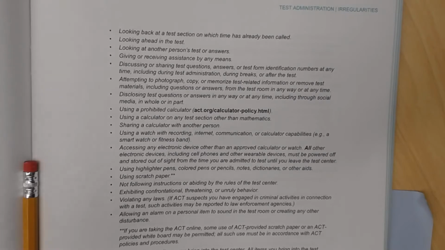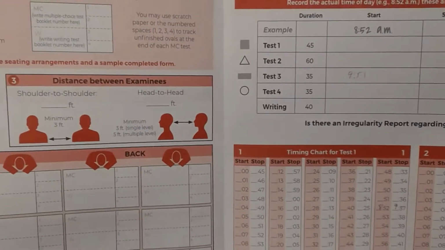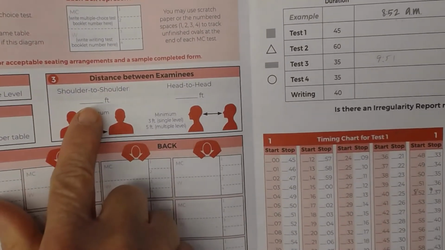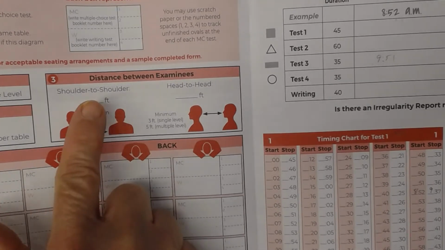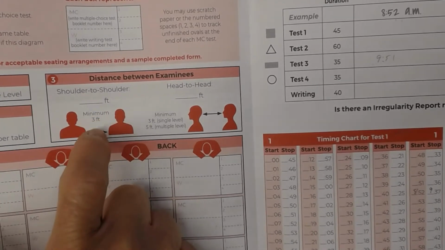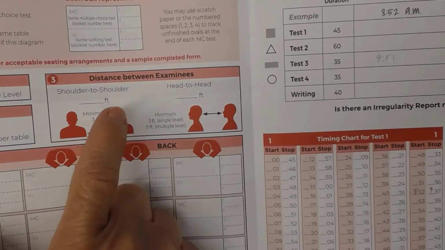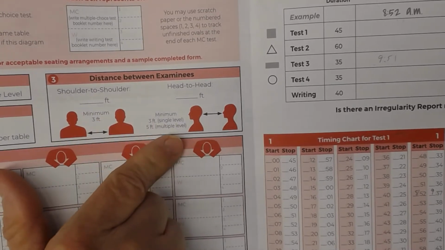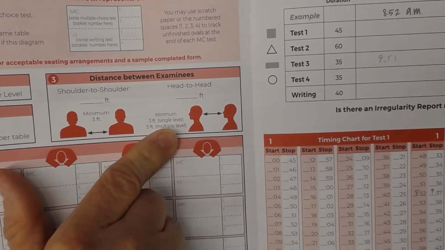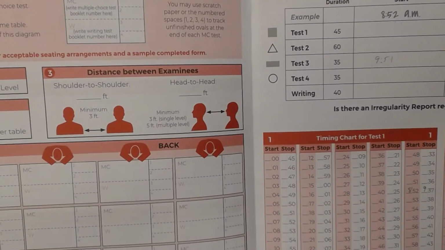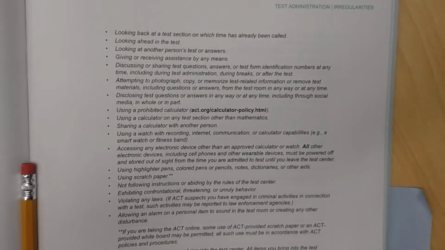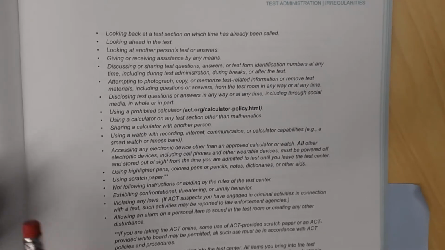When you complete this form, it's shoulder to shoulder, and we're doing level seating here. The shoulders are at least 3 feet, and head to head is at least 3 feet for single level. We've never had an issue with that.